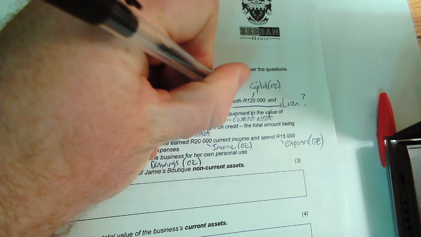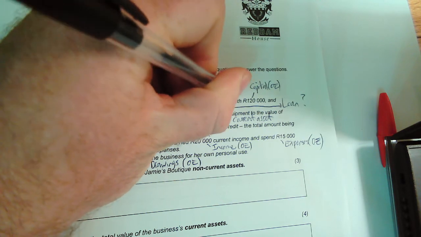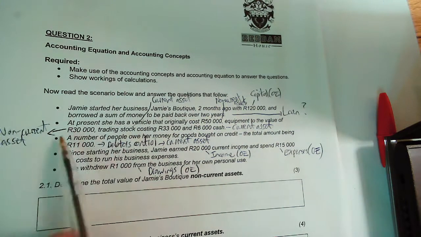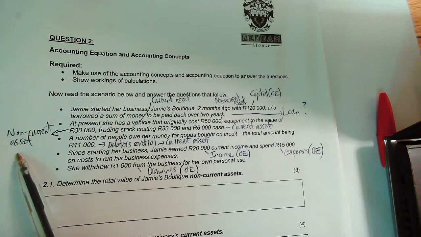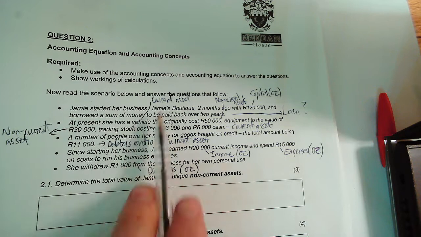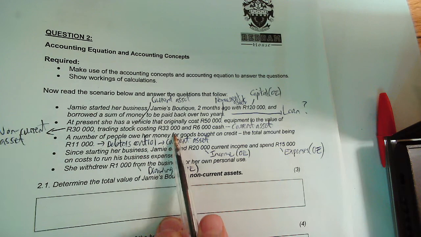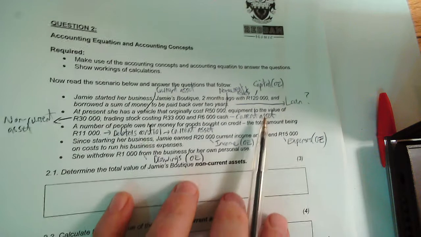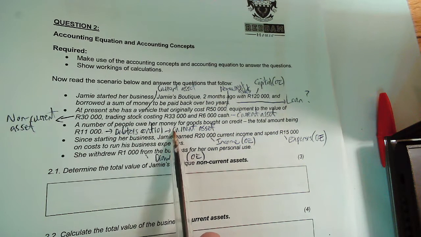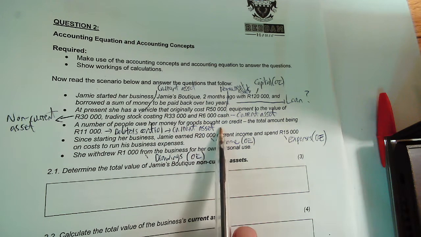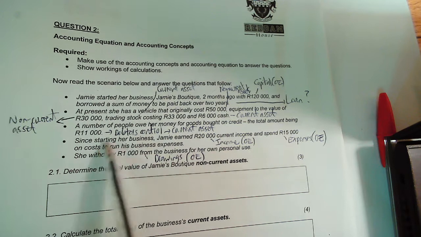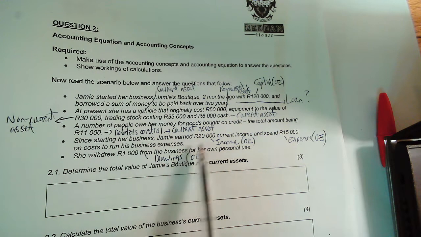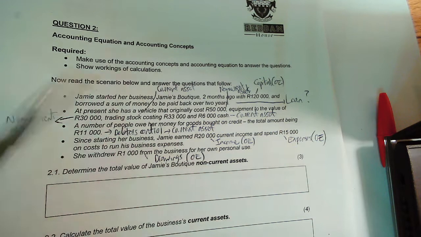That 50,000 Rand vehicle will be a non-current asset, and equipment to the value of 30,000, which is also a non-current asset. Trading stock, which is a current asset, of 33,000, and 6,000 Rand cash, which is a current asset. A number of people owe her money for goods bought on credit, the total amount being 11,000. That is debtors control, people owing you money because you sold to them on credit, and that is a current asset.